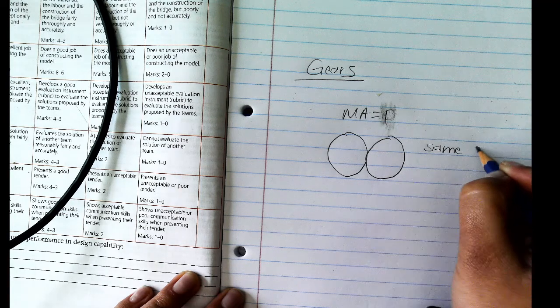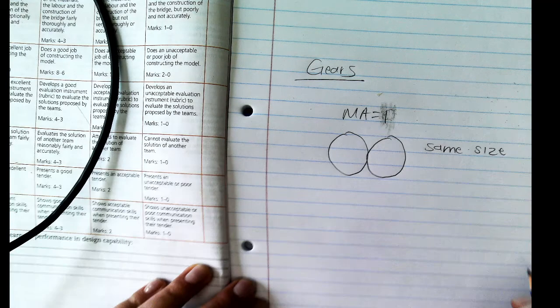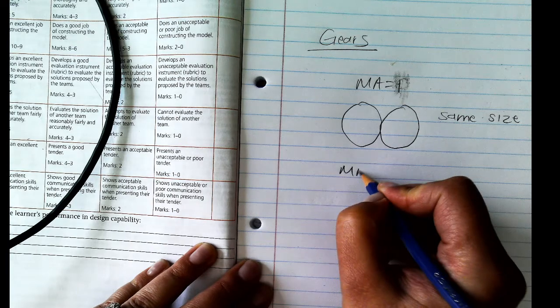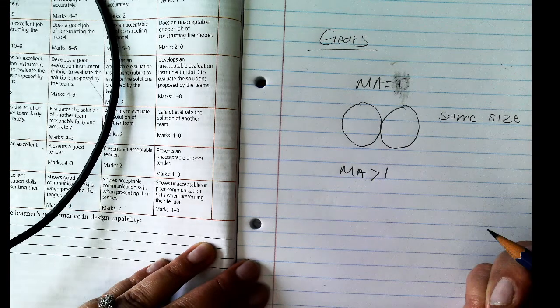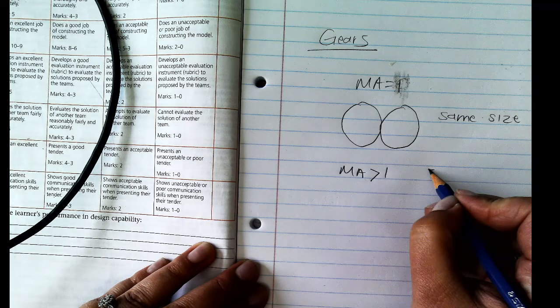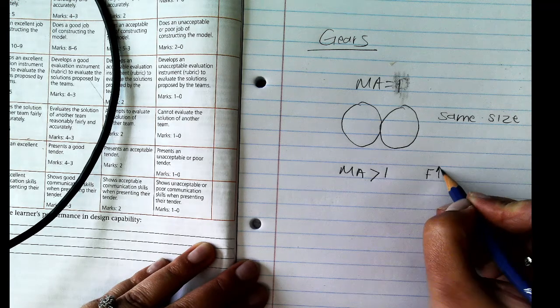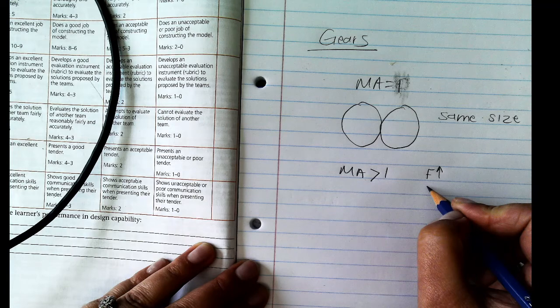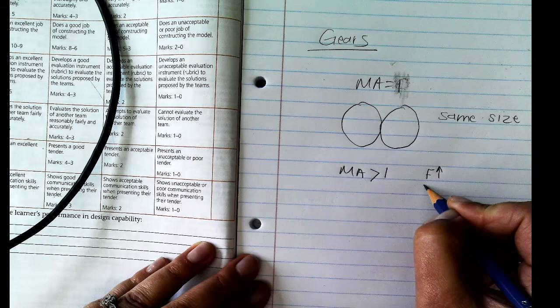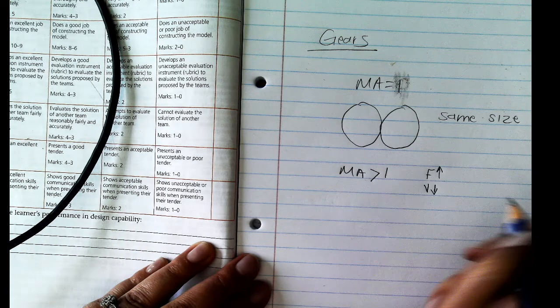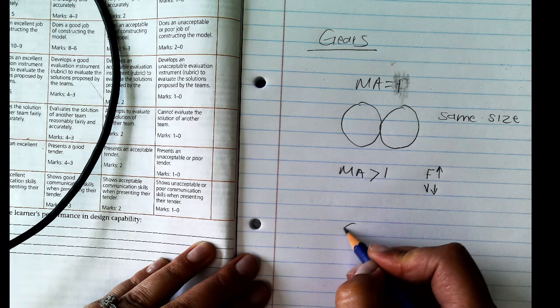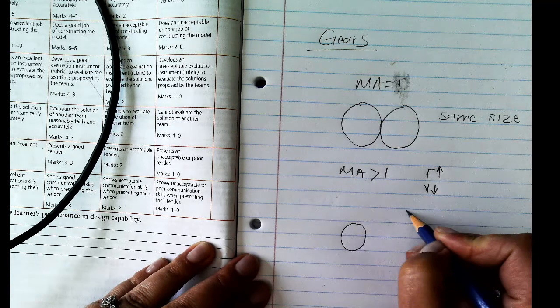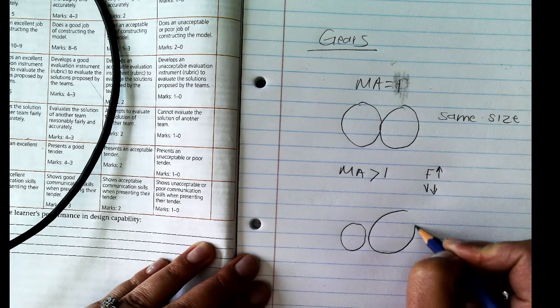Same size. All right. If you wanted mechanical advantage bigger than 1, meaning you wanted force to go up, and if force goes up, velocity goes down. So here you had as a driver gear a small one, and a driven gear, a big one.